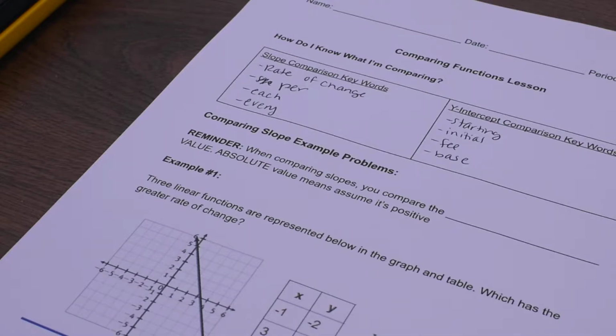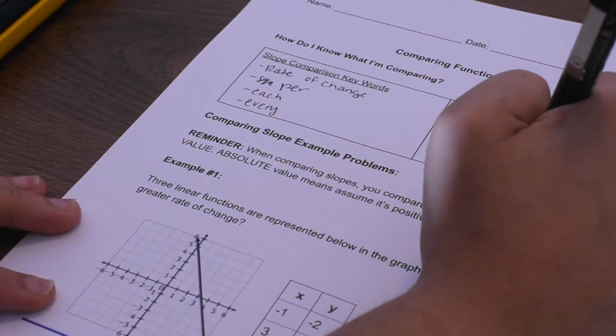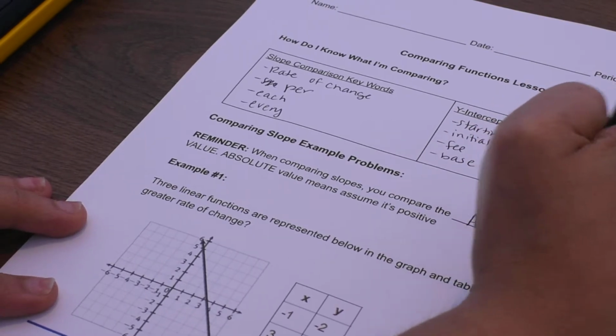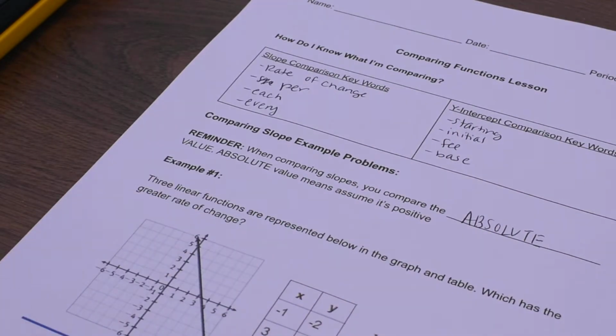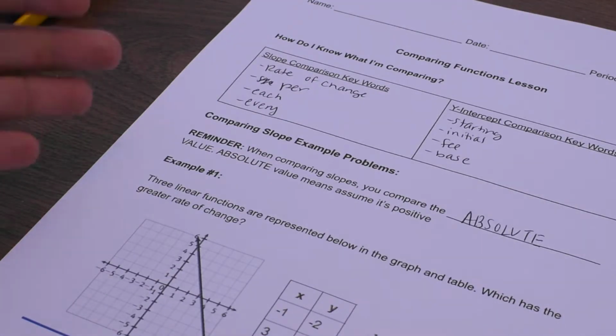So here's a reminder: when comparing slopes, you compare the absolute value, all right? Absolute value just means you assume it's positive. So if you're comparing -2 to 1 and I ask you which slope is bigger, you're going to look at it as if you're comparing 2 and 1, all right?